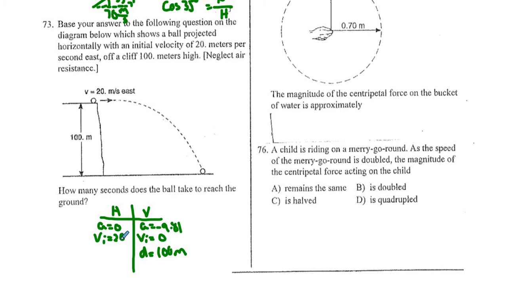Okay, so if we look at this, it says how many seconds does the ball take to reach the ground? And you're always going to use the direction that you have more information in. So in this direction I have 3 pieces. I can always find a 4th, and in this direction I only have 2. So use your reference tables once again and take a look at what has D, V, I, A, and T, and that's going to be the 4th one. And in the vertical, the initial velocity is 0. So I'm looking for a time, and I'm going to do the algebra here. I have D equals 1/2 AT squared.